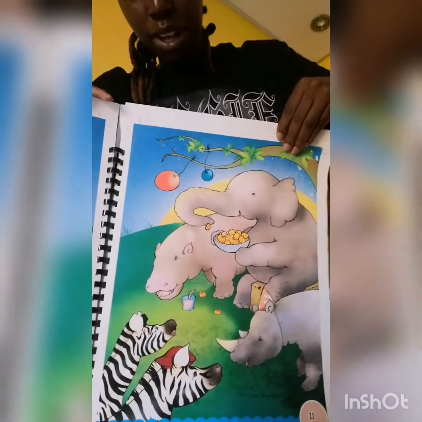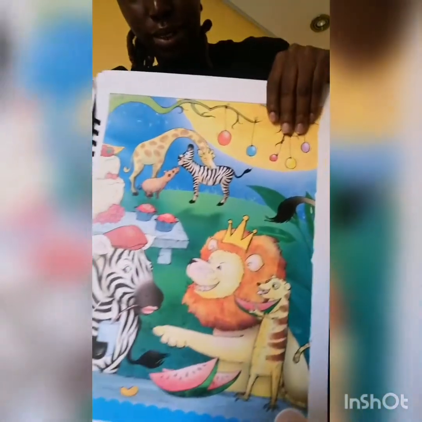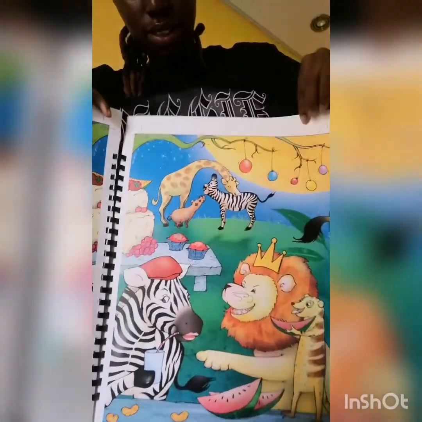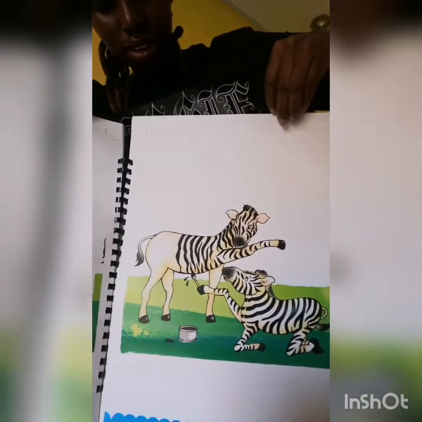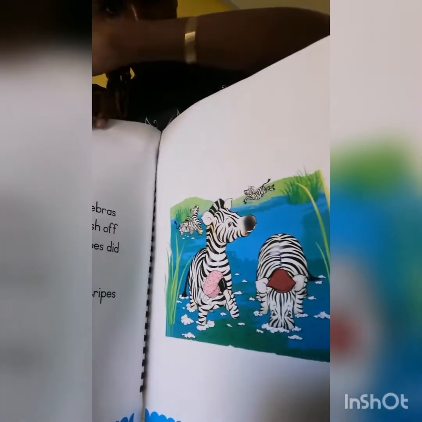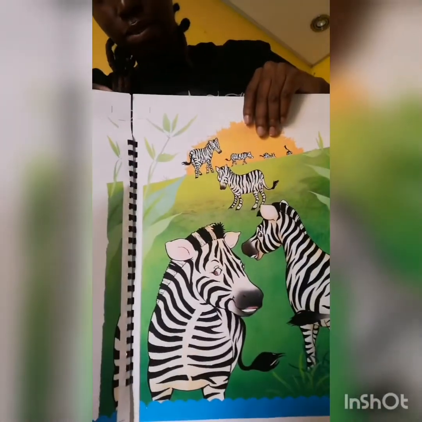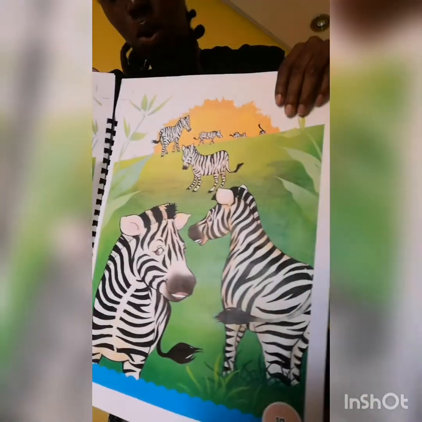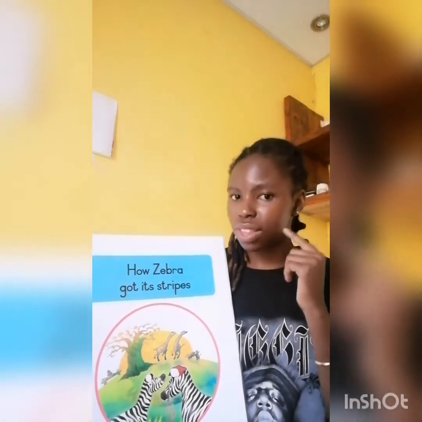Seems like they're having a party with their stripes with other animals. Eating on the cake. Seems they're painting themselves again. They're washing themselves and the stripes do not come off. And now they have stripes permanently. And they all have stripes now. Can you see? So what do you think is happening in the story just by looking at those pictures? I want you to think about that.